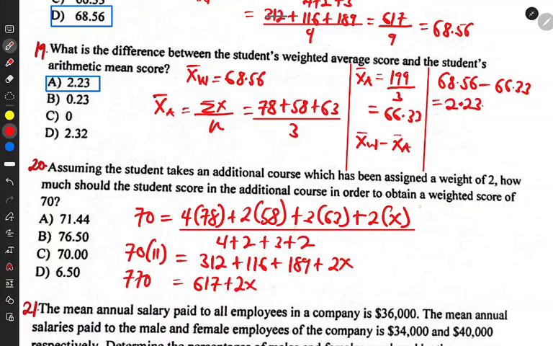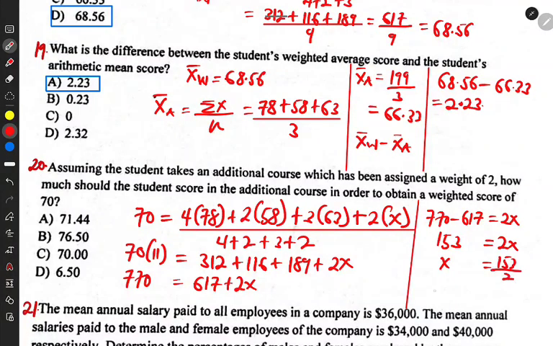So bringing it here, we will have 770 minus 617 to be equal to 2x. So we'll have here the difference of 153 to be equal to 2x. Okay. So therefore, we can say that our x should be equal to 153 divided by 2, and we'll get x to be equal to 76.5.